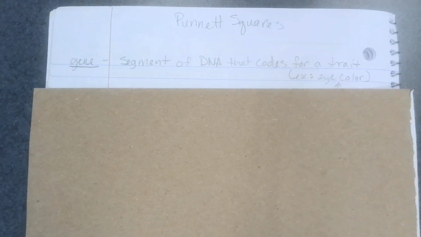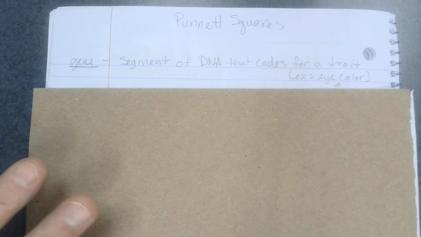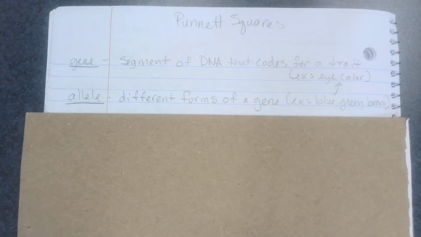All right, so a gene. A gene is a segment of DNA that codes for a trait. For example, eye color is a trait. So you have a gene that codes for your eye color. An allele is a different form of a gene. So eye color is a trait, but you could have different forms of eye color. You could have blue eyes or green eyes or brown eyes. So alleles are different forms of a gene.